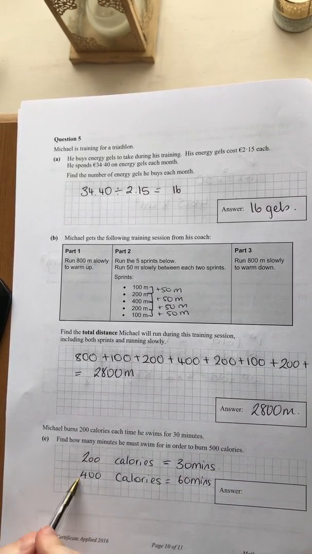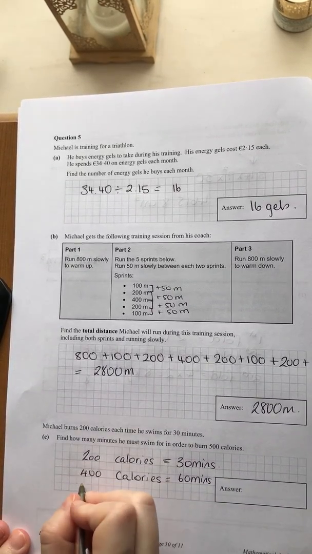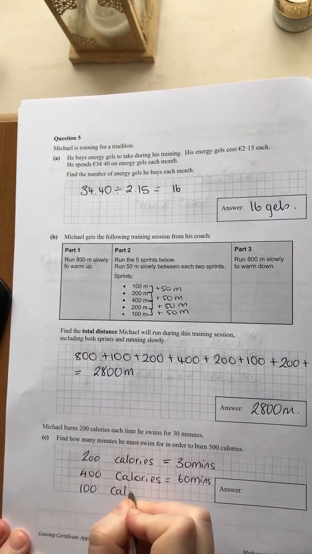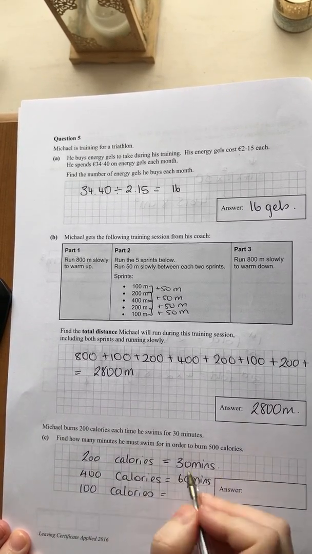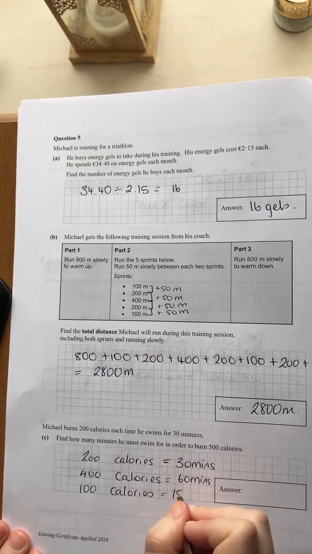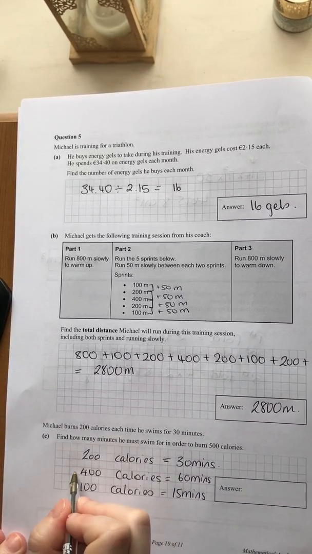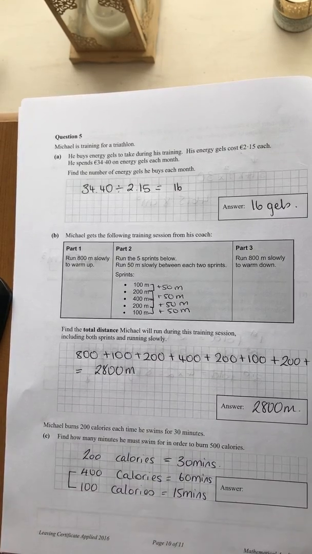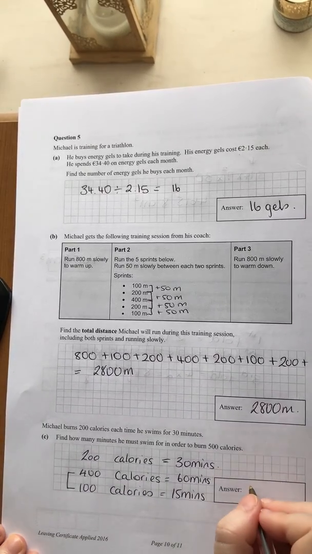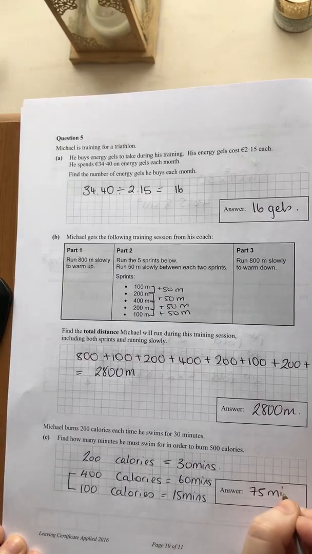Okay, so you're up to 400. You want to get 100. So 100 must be half of 30. So it must be 15 minutes. So that means that in order to get 500, it would be these two here. So 60 add 15, so that's 75 minutes.